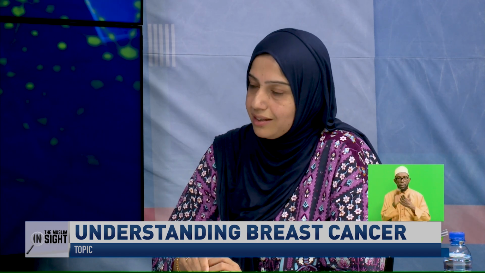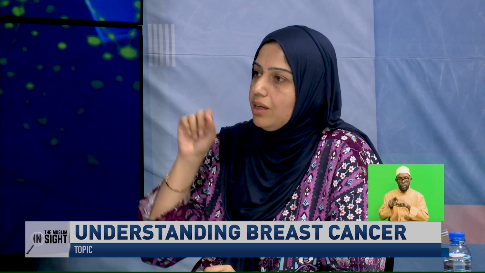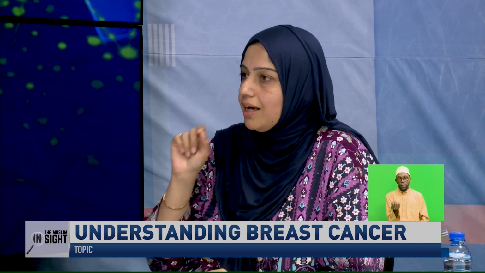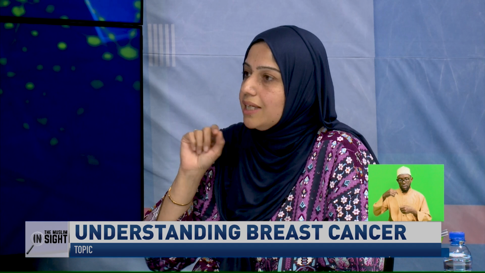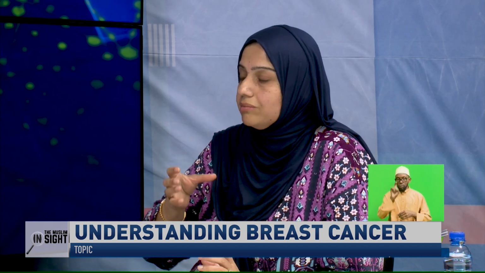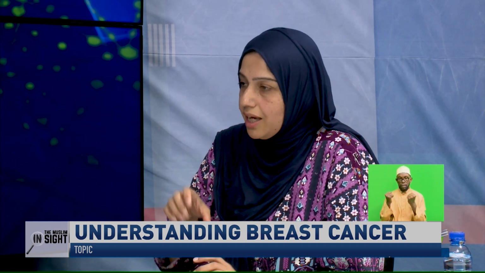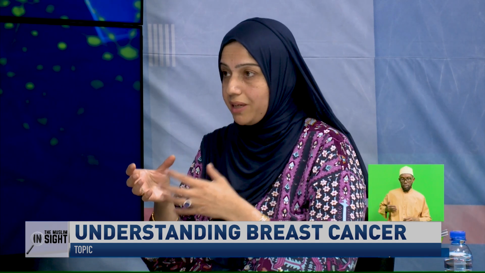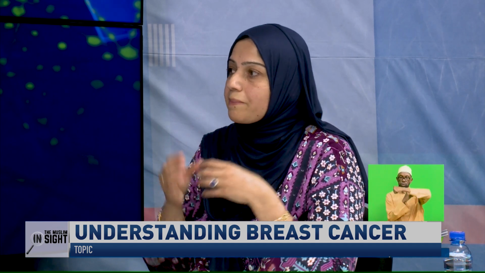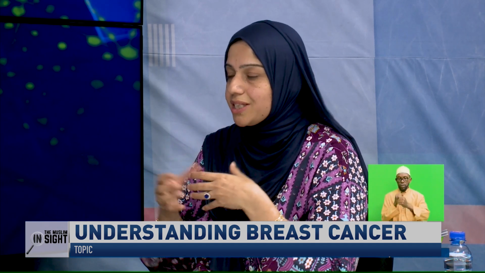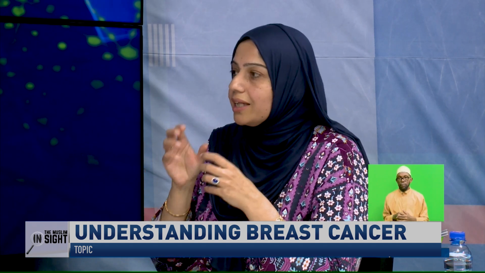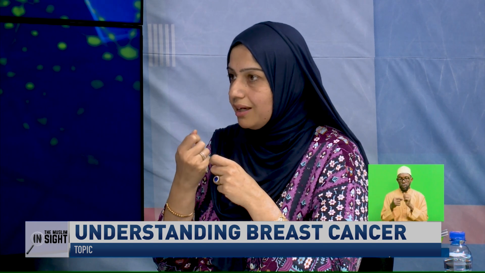But if the skin color is darker, then you see more darkening of that skin, and also small punctate, by punctate I mean deeper lesions because of edema. Or you see what happens when you have breast cancer. There's something we call Cooper's ligaments inside the breast that support the breast tissue. So if cancer involves the Cooper's ligaments, then the Cooper's ligaments pull the skin inwards.